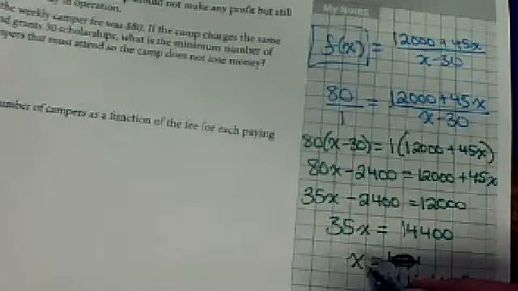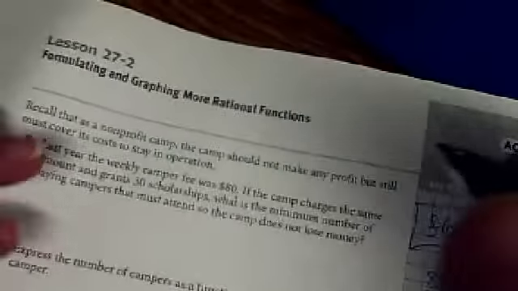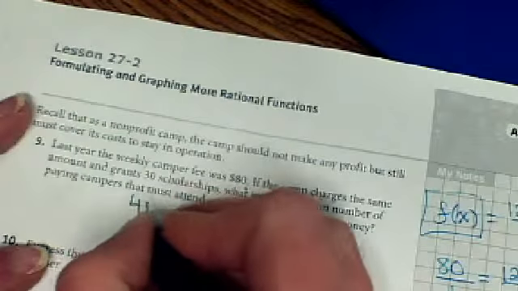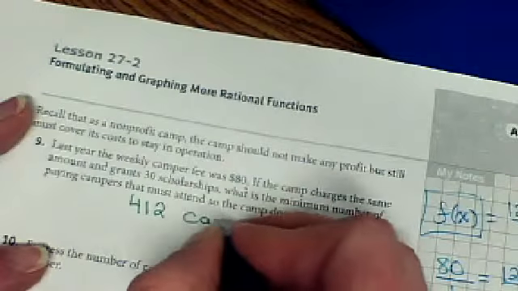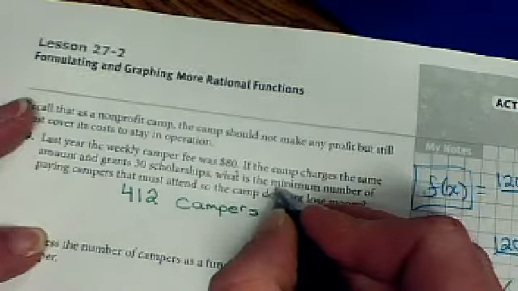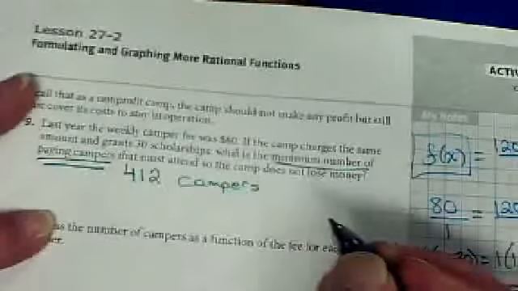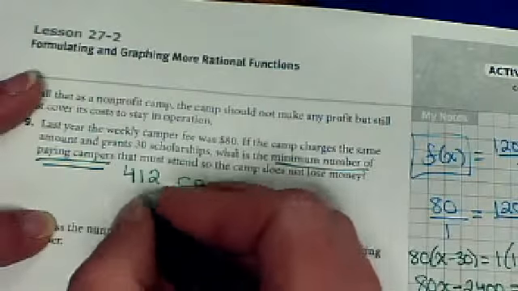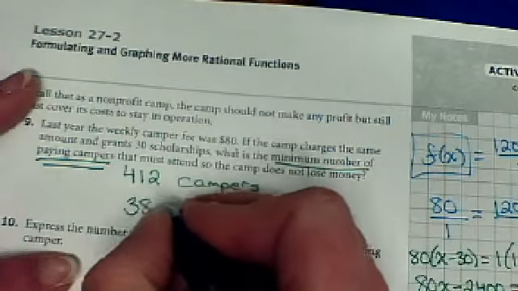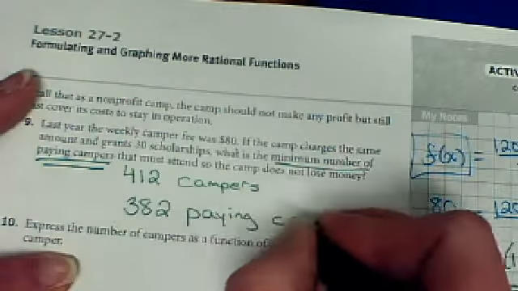X was representing the number of campers. Can I have 0.4 campers? Oh, don't be silly. So I need to have 412 campers. But let's look at what the question says. It says the minimum number of paying campers. So while there's 412 campers, only 382 would be paying campers.